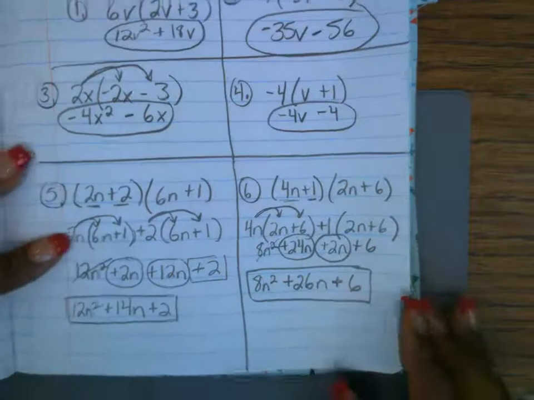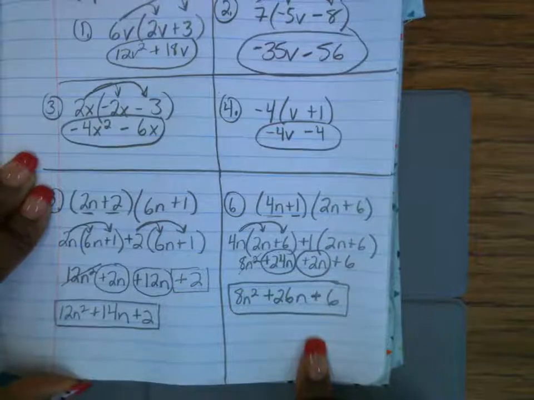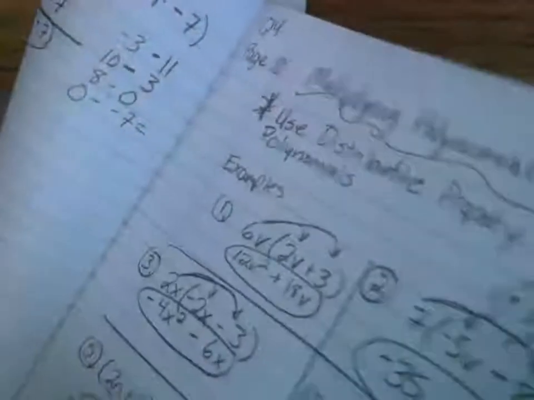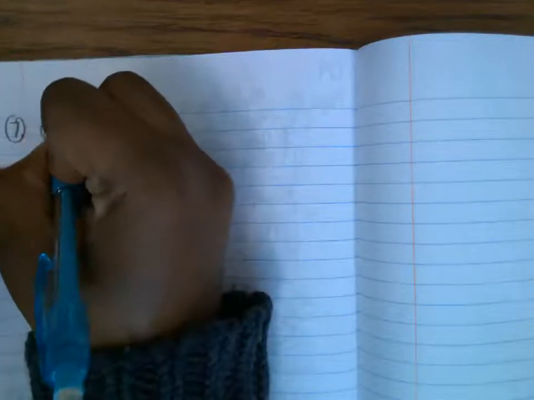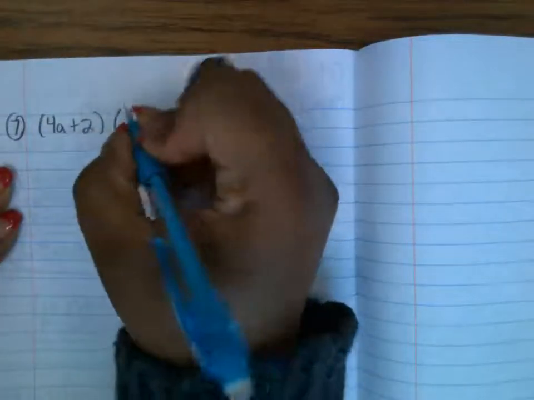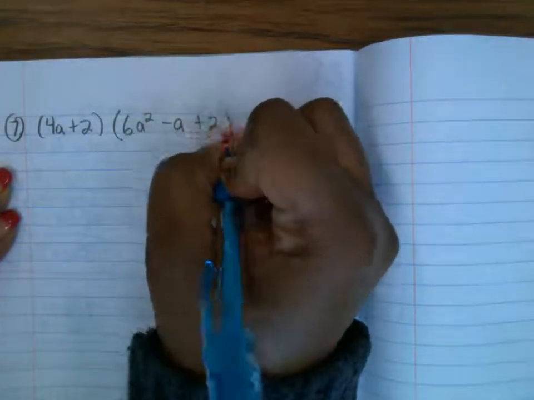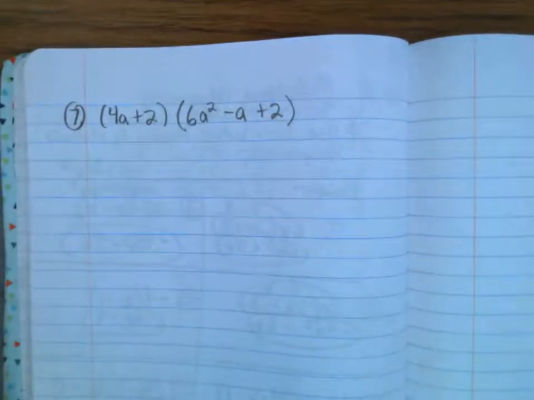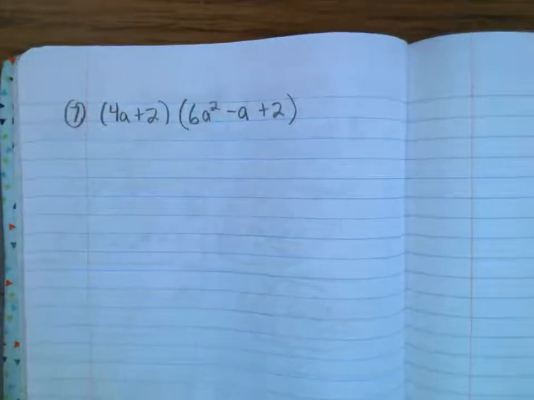Okay, let's see if you can do this one on your own, okay? Try this one. Anyone still copying this before I move to another page? All right. You have 2 terms here, 4n plus 2. So you know that's distributive property twice, right? You have 6a to the second minus a plus 2. You're going to do distributive property 2 times. See if you can do that. I'll pause the video.